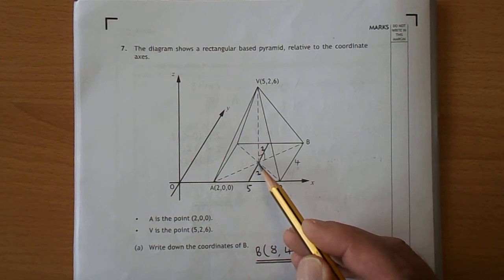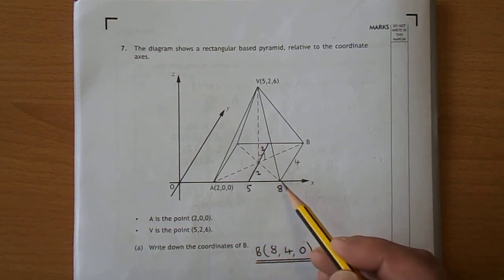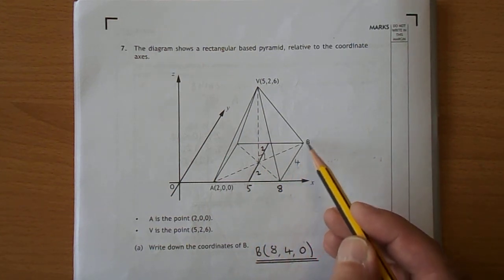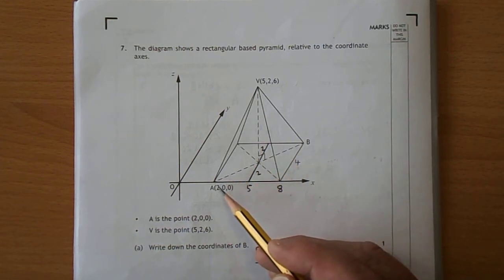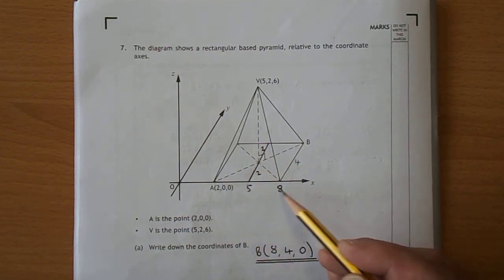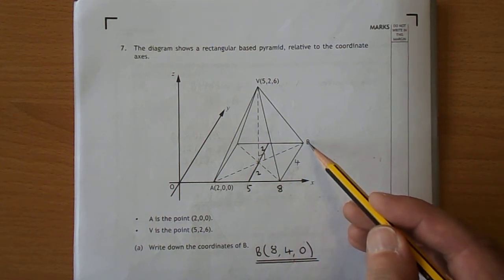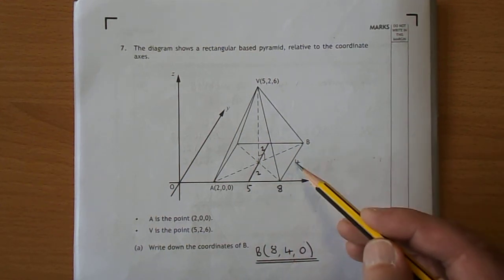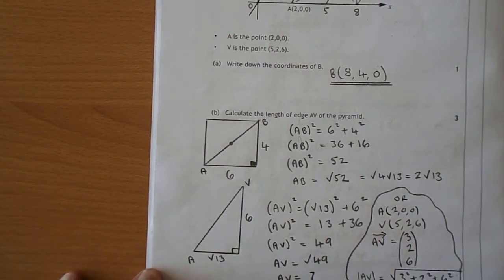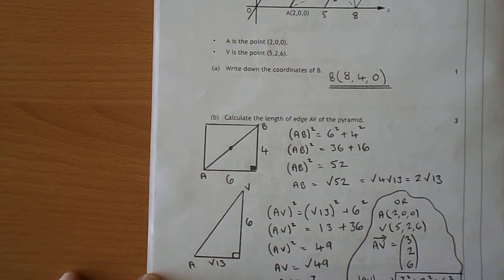Now this line here, if I look at this, remember this is a right angle triangle. There it is there. Now from 2 to 8 is a jump of 6, and from 8 to B is a jump of 4. So if I draw a triangle there, this is looking at the pyramid straight from the top.